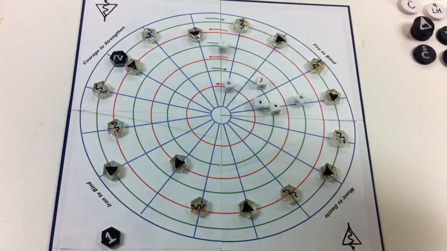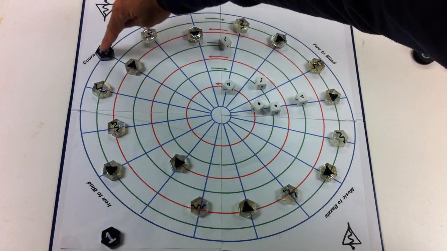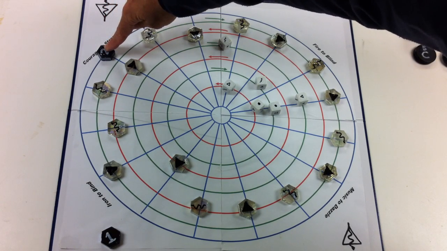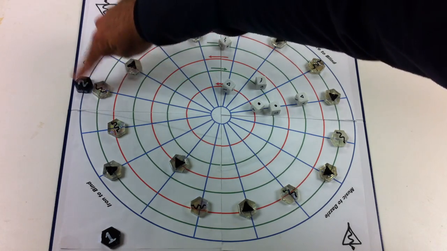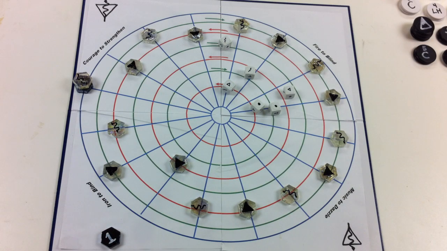Player 2, he looks like he's trapped. Move 2 spaces. No choice, 1 and 2. And player 2 is captured by a snake. So there we are. That's the game of Snakes and Foxes.